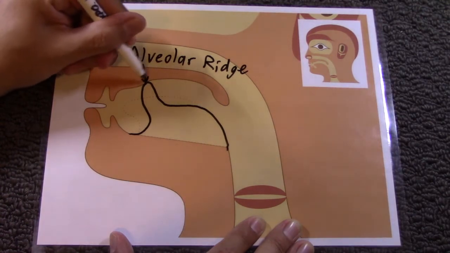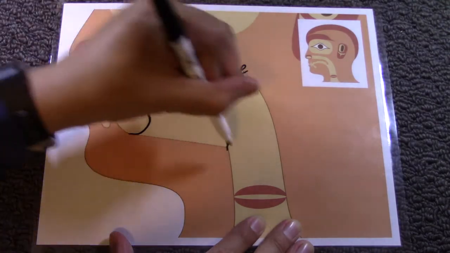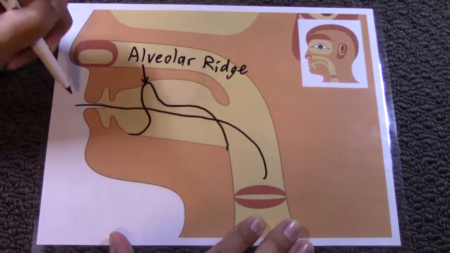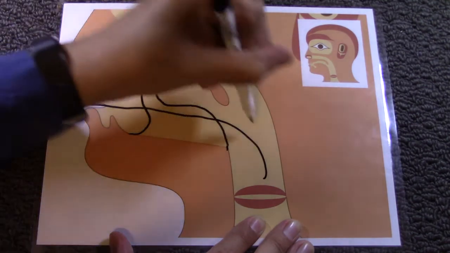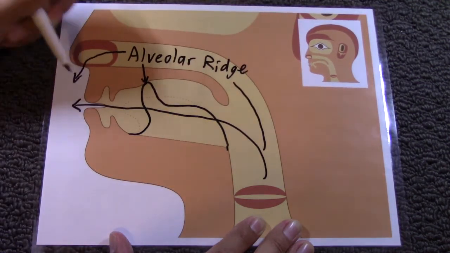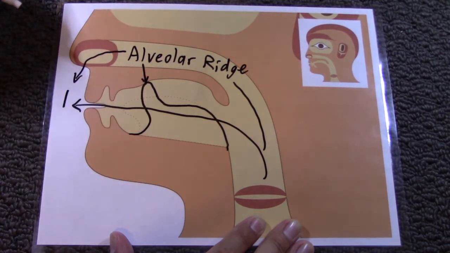So coming back here, this little bump, that's your alveolar ridge. So you're placing the tip of your tongue against your alveolar ridge, and you're putting the air out. So the air is coming out through your mouth, and it's also coming out through your nose a little bit as well. So that makes the sound of the L.